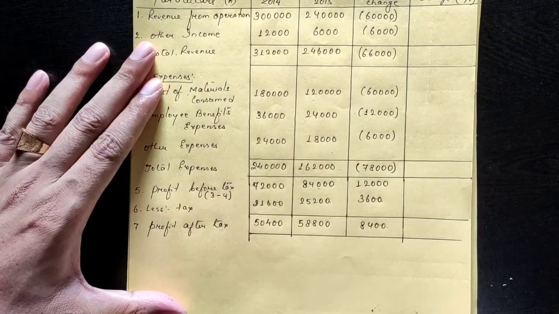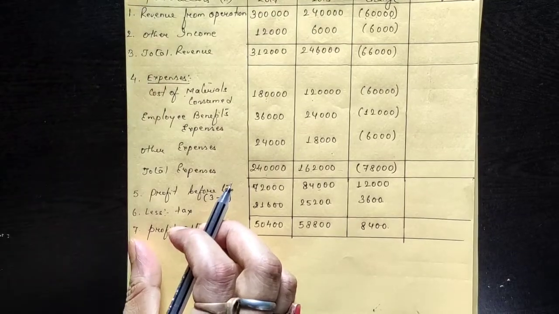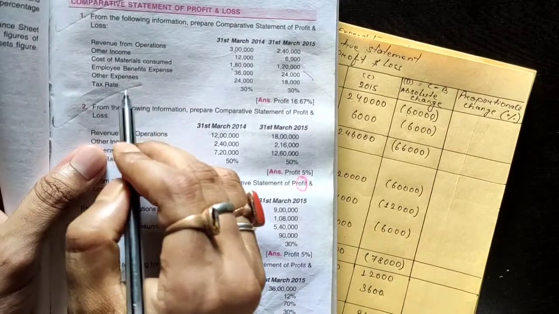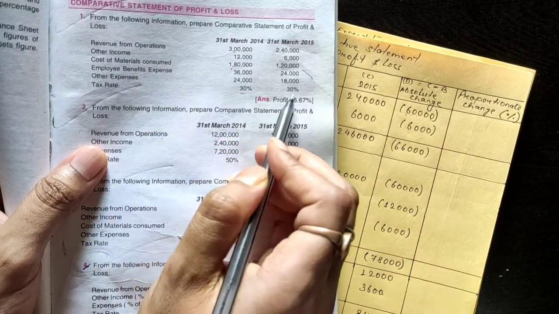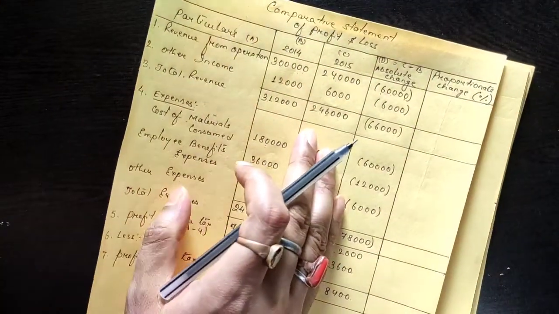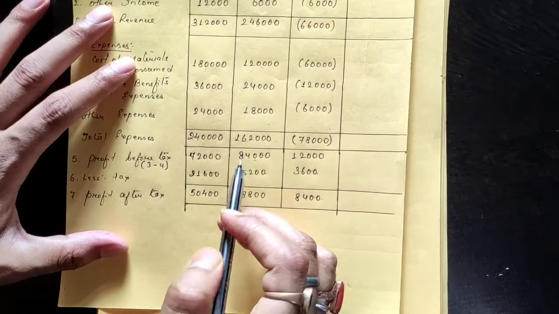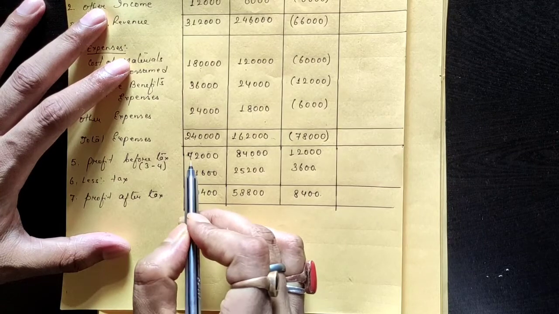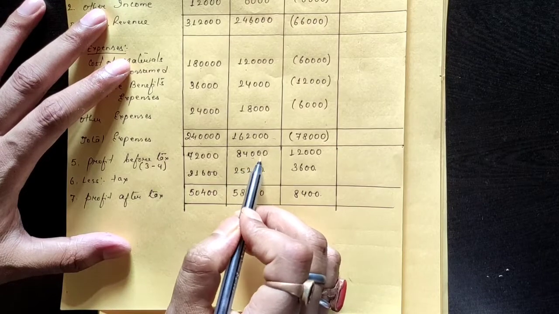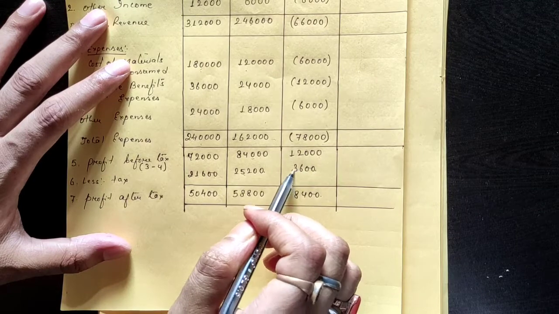Now less tax. Now this tax amount you can find out from the question. Okay, I will just show you here once. You see, tax rate, what is given here? 30%, and here also 30%. So this 30% and 30% will be found from this profit before tax. You see, profit before tax is 72,000 and here is 84,000. So you will find 30% of this. 30% of 72,000 is 21,600. 30% of 84,000 is 25,200. Okay, so difference of these two is 3,600.